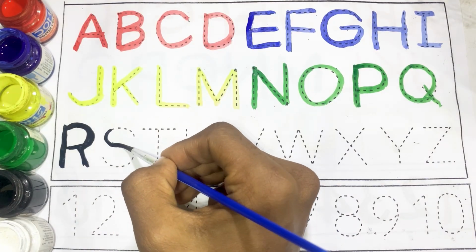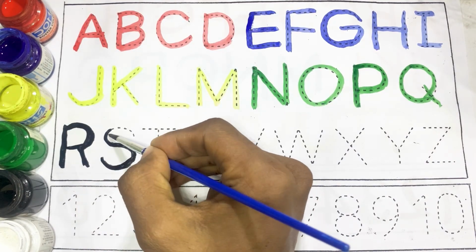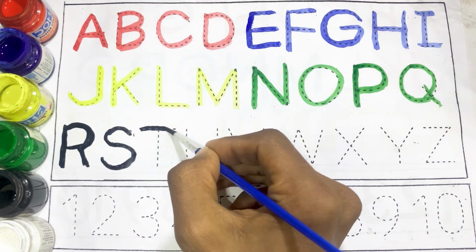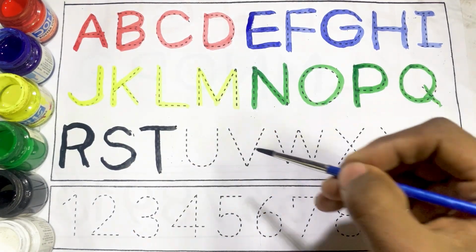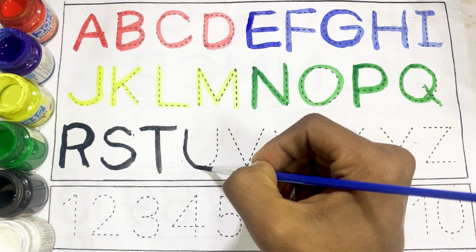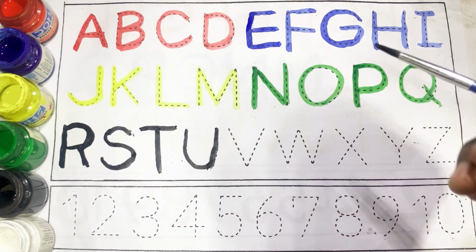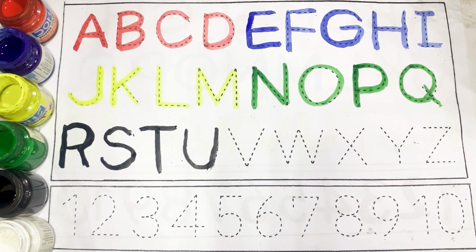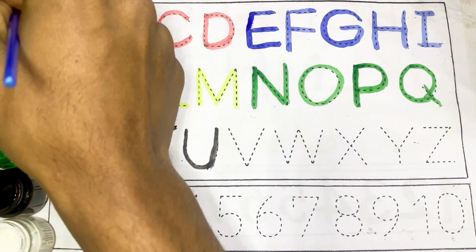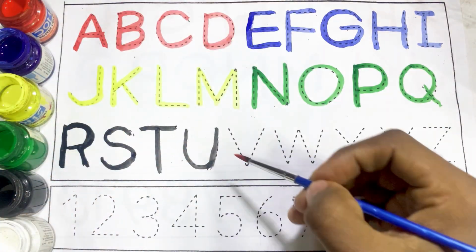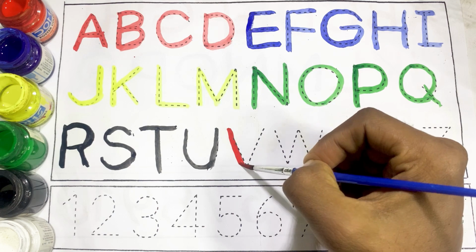S. S for sun. T. T for teacher. U. U for umbrella. Now V, and use red color. V for van.